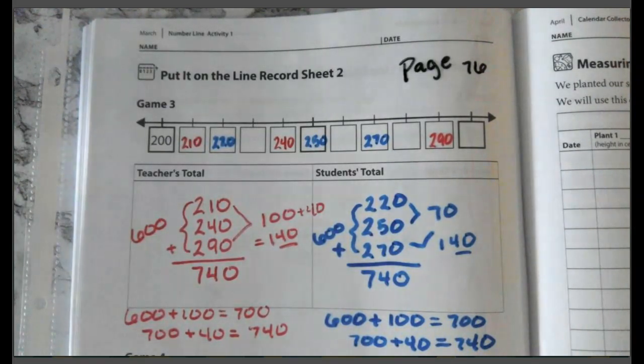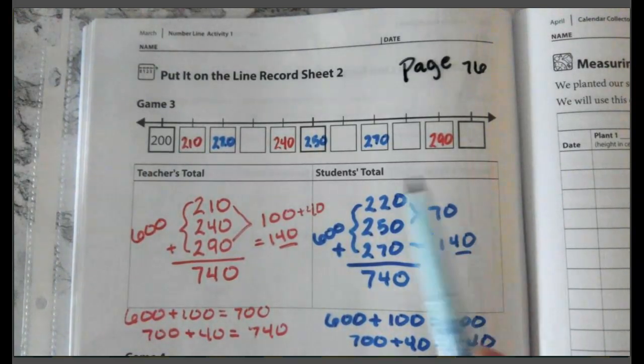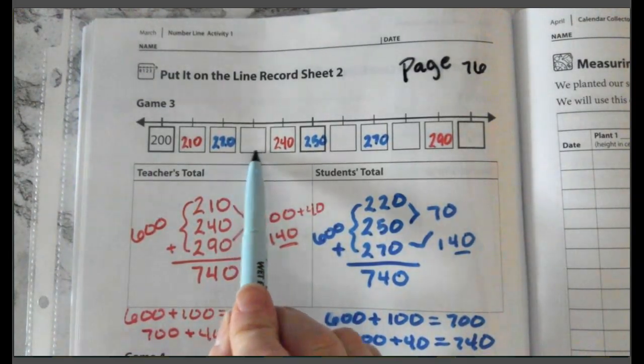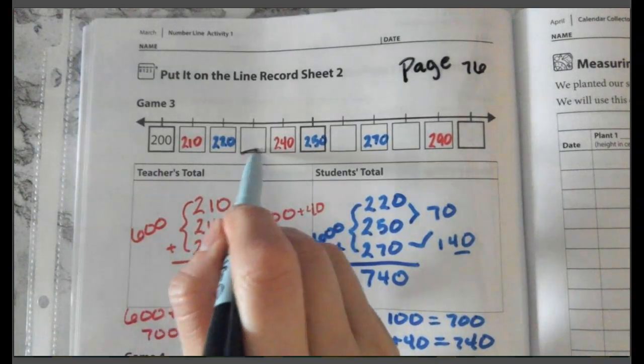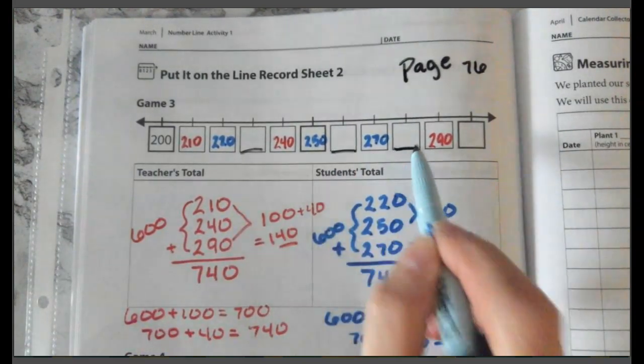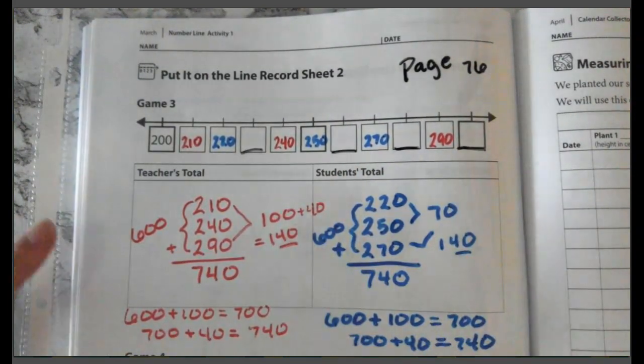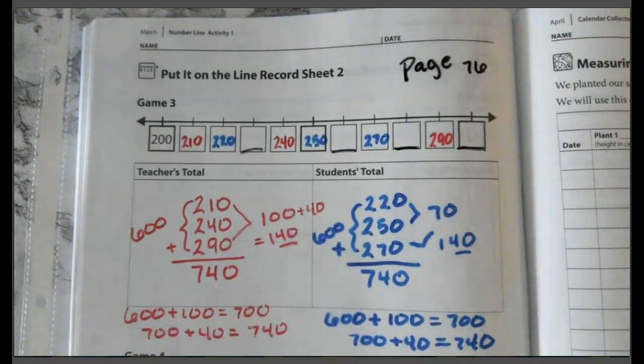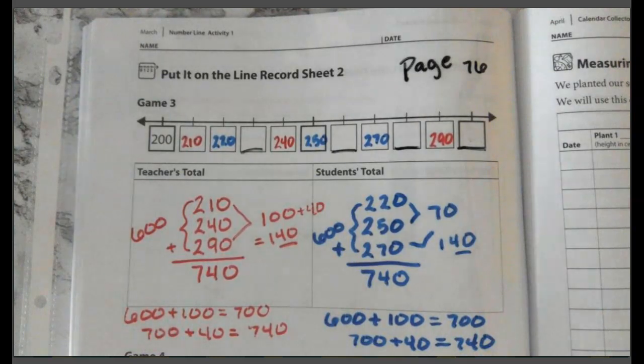Before you show your teacher your hard work today, I want you to fill in the rest of our missing numbers on our number line. Fill these in. Take a picture of your student book page and show your teacher that you played Put It on the Line today.